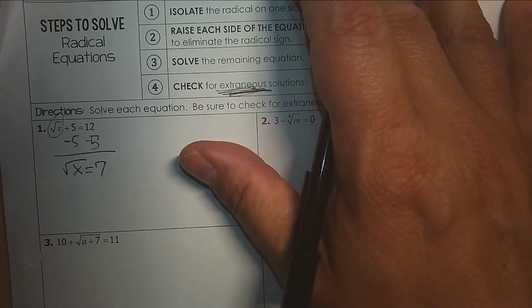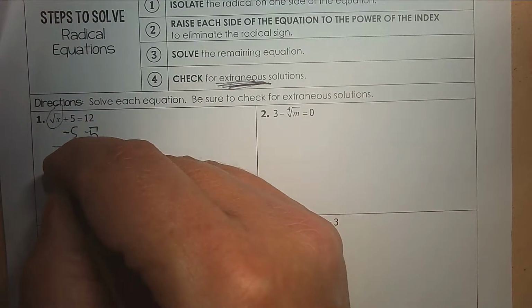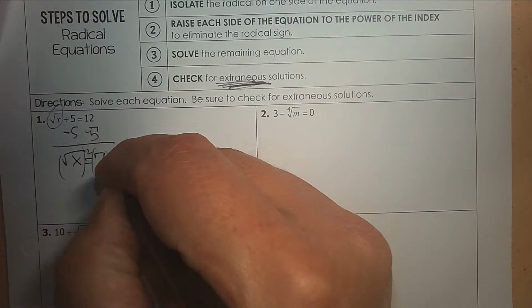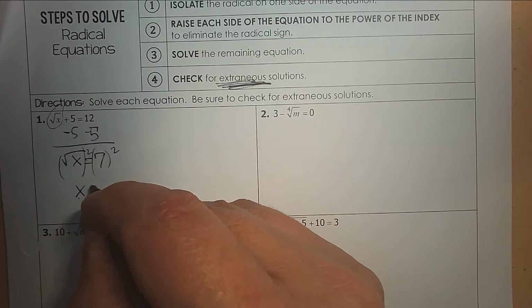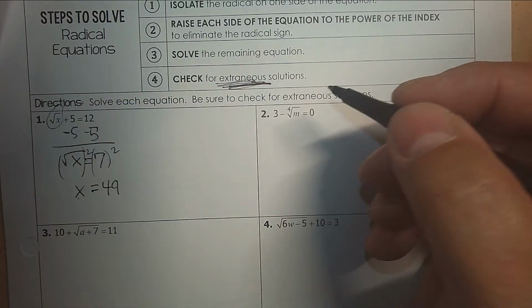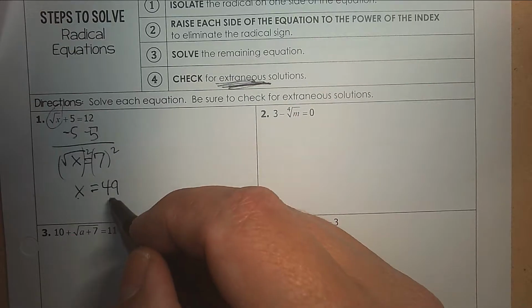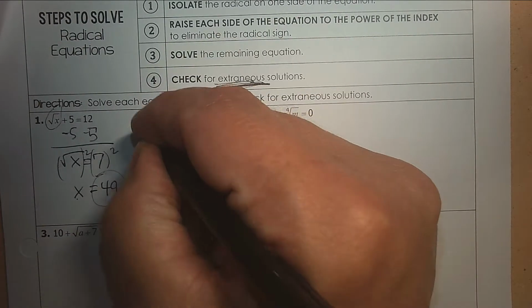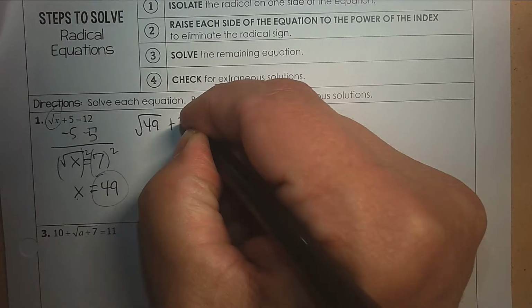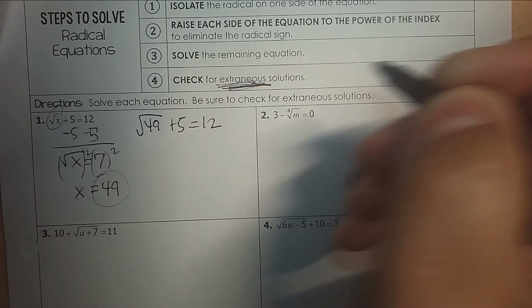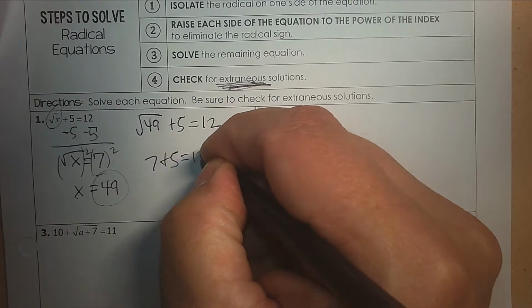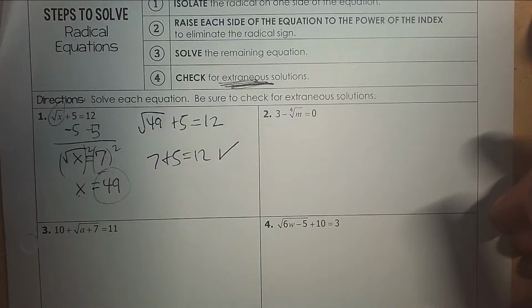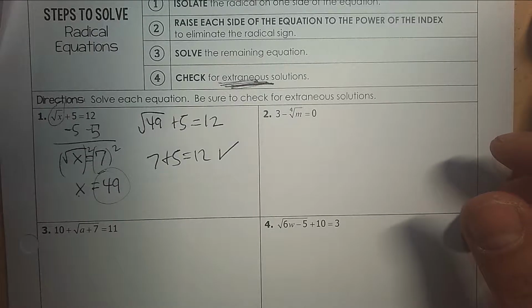And now here's that step. How do I undo a square root? What do I do to both sides? I square it. So the square root and the square undo each other. It's just x. And 7 squared is 49. Take that answer, 49. If I put it back into the equation, does it solve the equation? For a radical equation, we have to do that extra step at the end to make sure the solution is not extraneous.